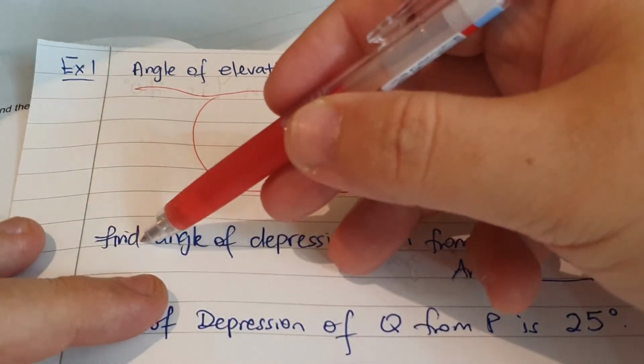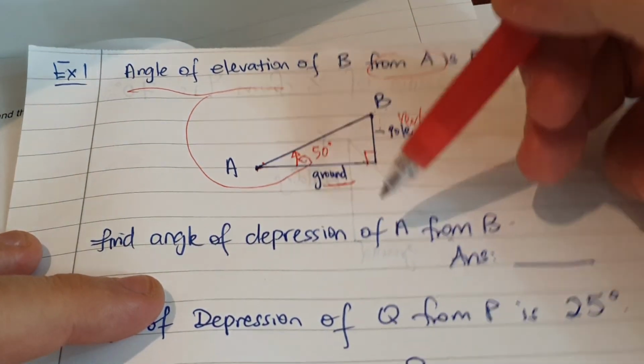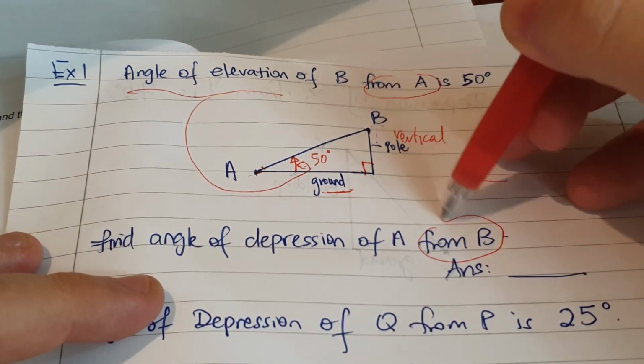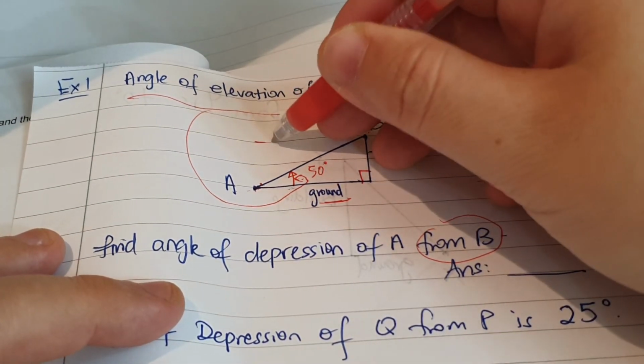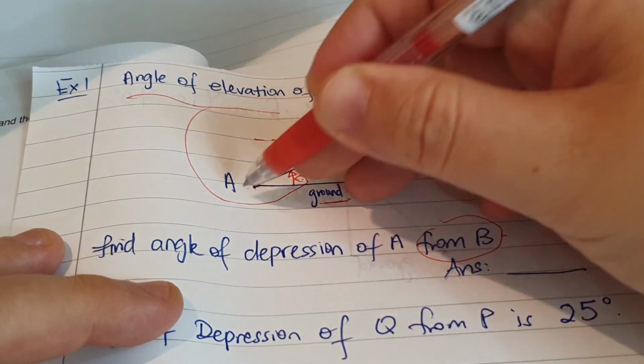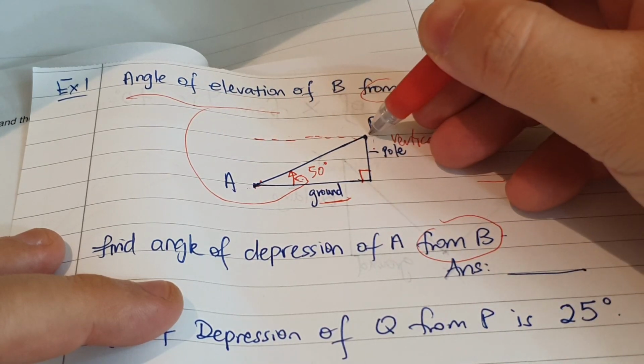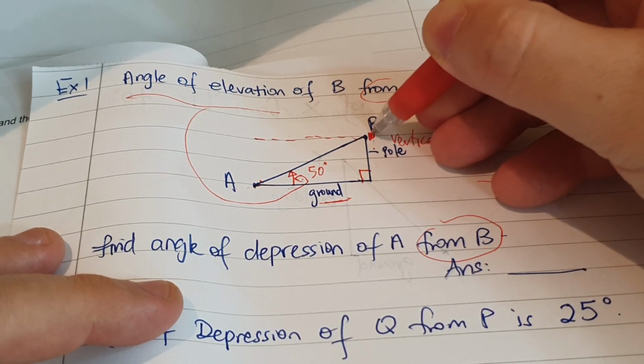But now, let's say I want you to find the angle of depression of A from B. So now you're like the squirrel. You're standing here. You need to look in the direction of this fella, but you look straight first. That means you're standing here as if your eyes are here.